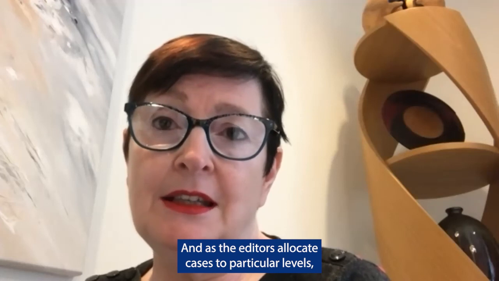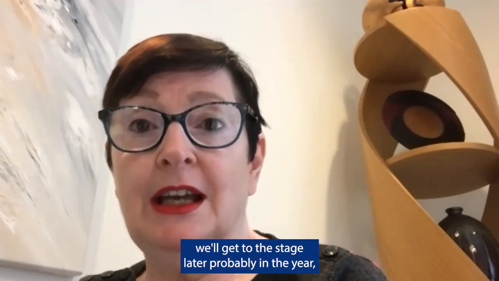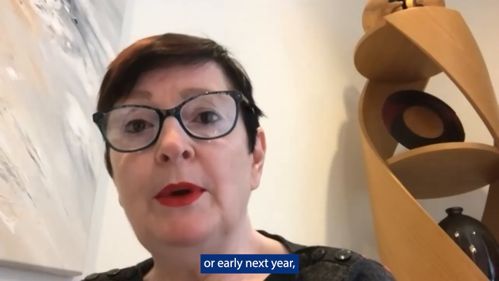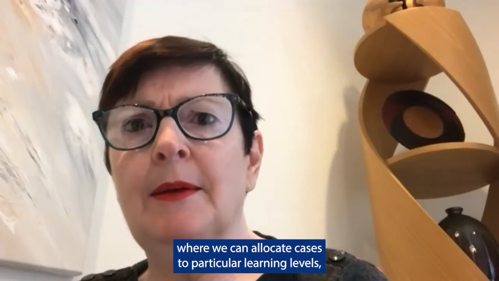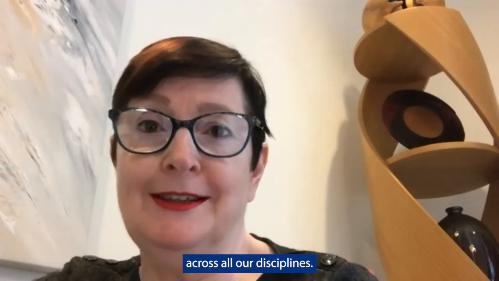And as the editors allocate cases to particular levels, we'll get to the stage later, probably in the year or early next year, where we can allocate cases to particular learning levels, particular curriculums, and we'll be growing the curriculum across all our disciplines.